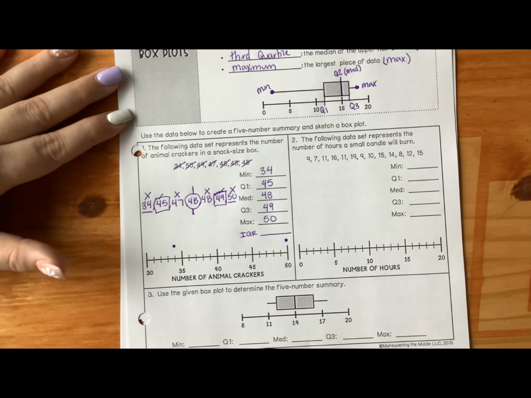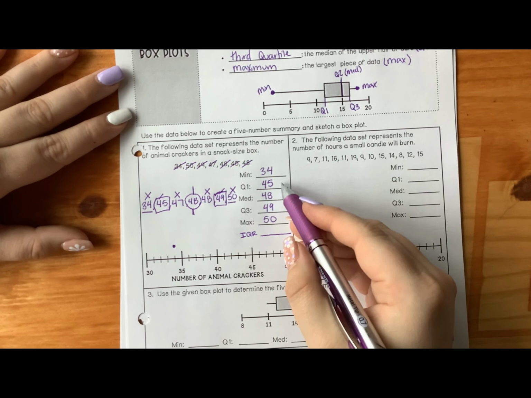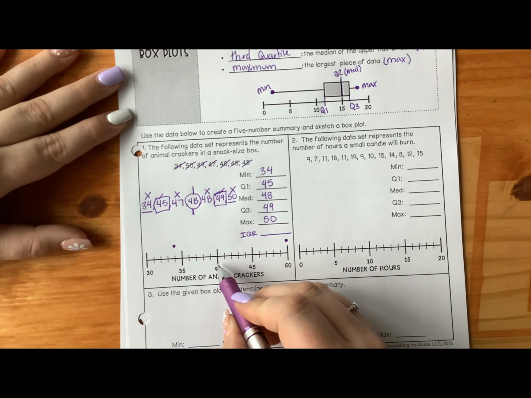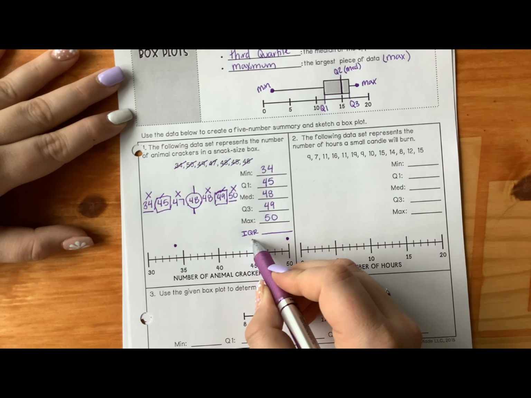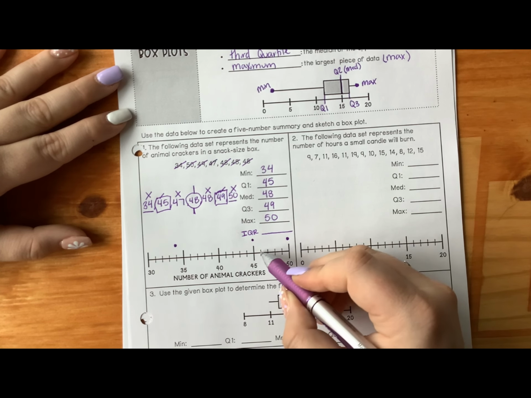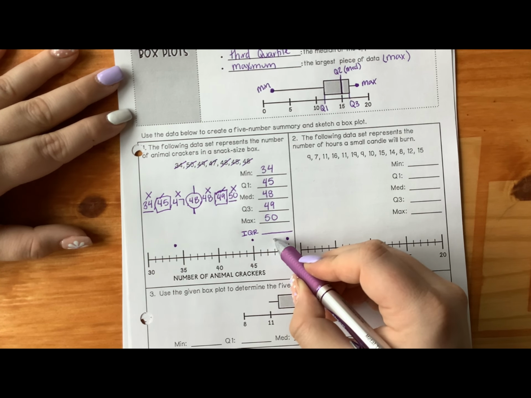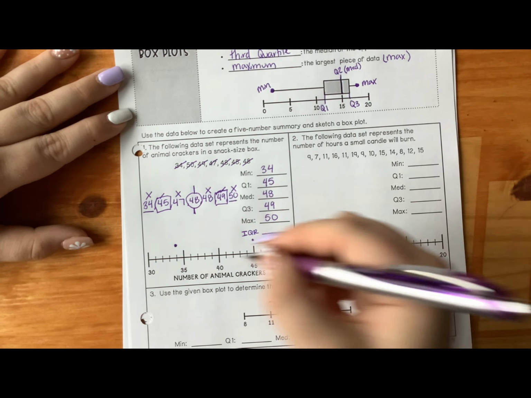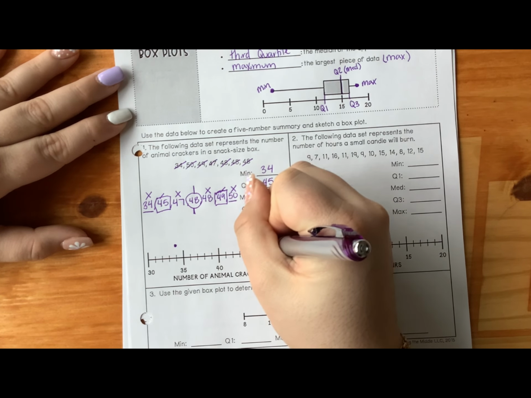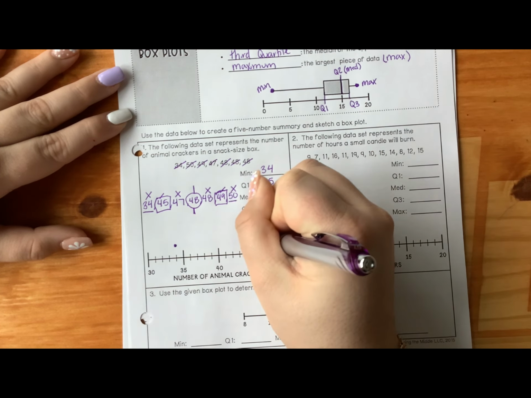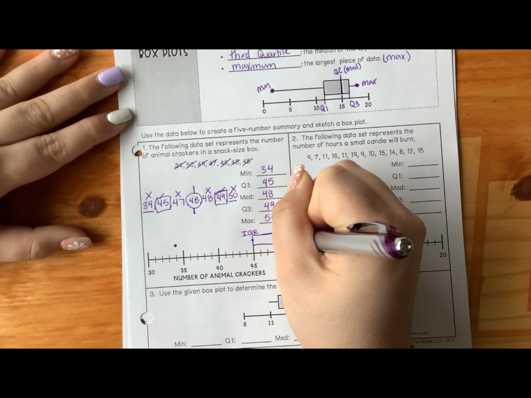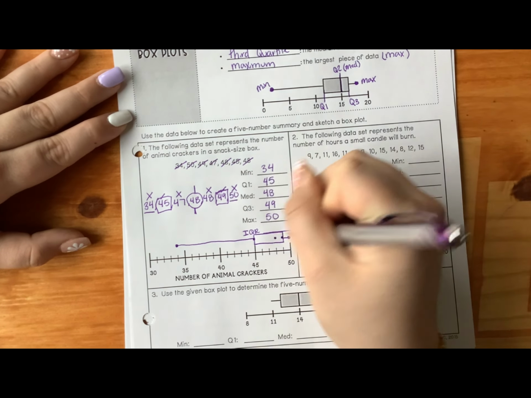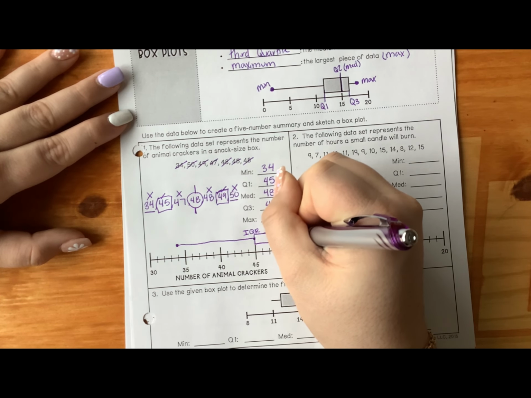Now we're going to place all these points. So we have 34, and then we're going to go to 45, which is all the way down here at the end. And then we go to 48, which is 3 lines after 45, and then 49. Now the middle 3 dots, we're going to draw a box around. And then we're going to connect our minimum and our maximum. These could also be called our outliers.